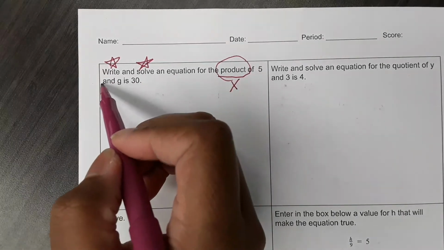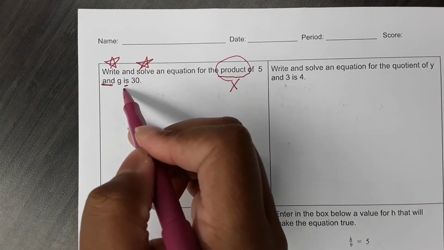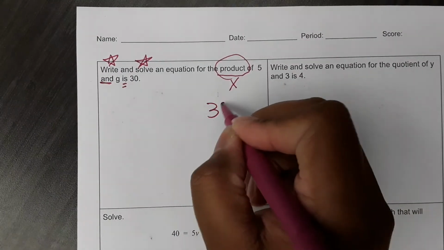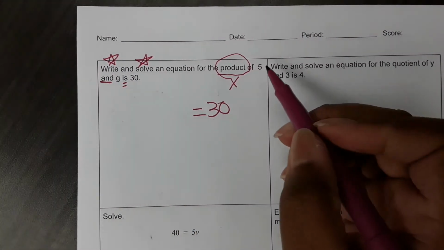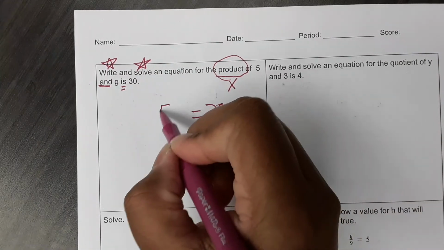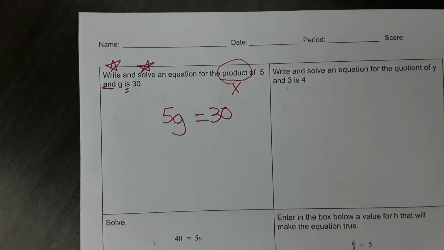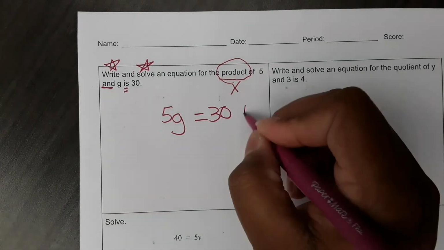I have my connecting word, and it is, I know, means put the equal sign. So I can see 30 already is all by itself. 5 and g, they're going to be together through multiplication. So I get 5 times g, 5g equals 30. First part done.